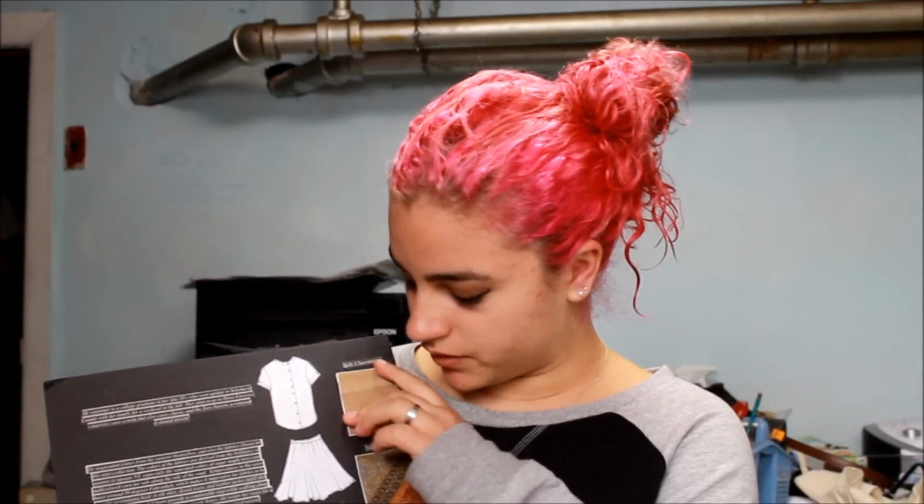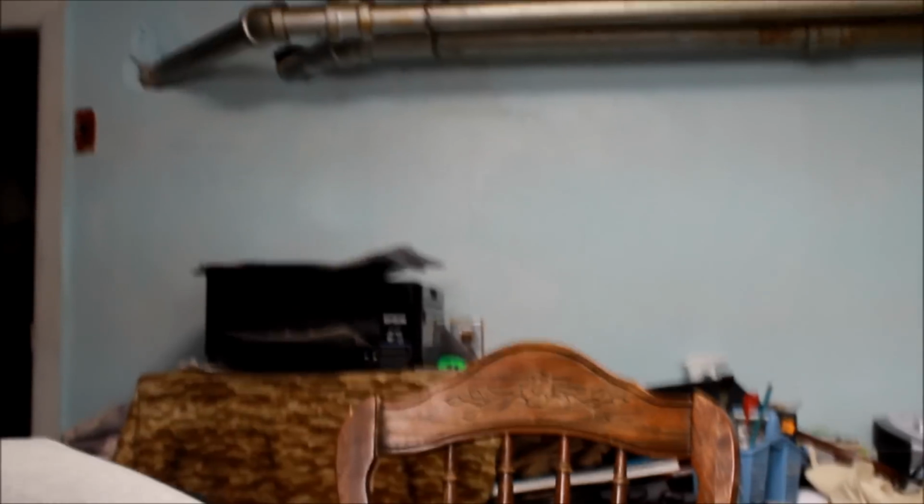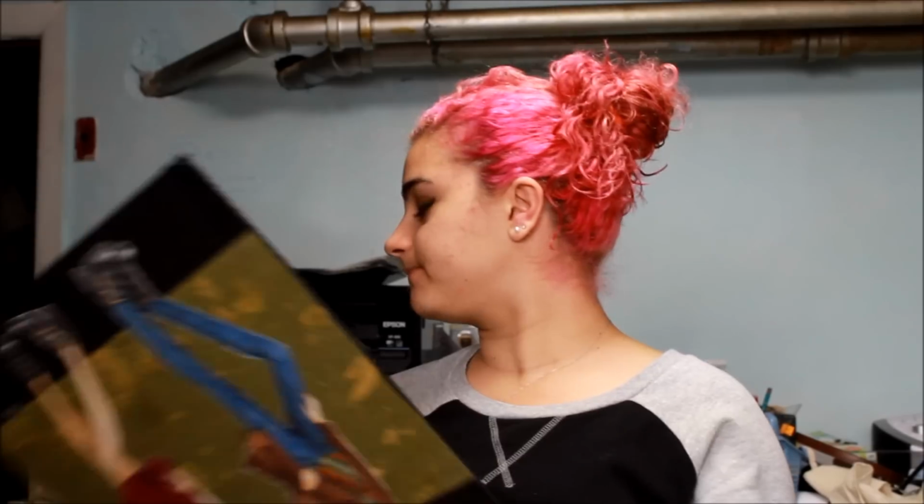You have to be able to identify your fabrics. Like I have silk charmeuse and silk brocade and more silk and then cotton denim and then leather. So that was this project.